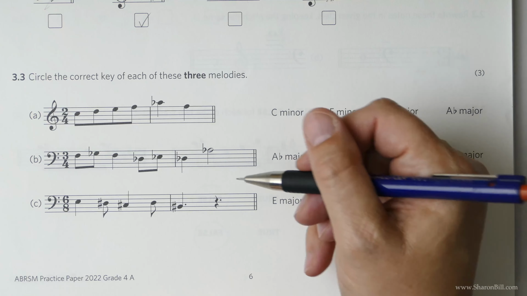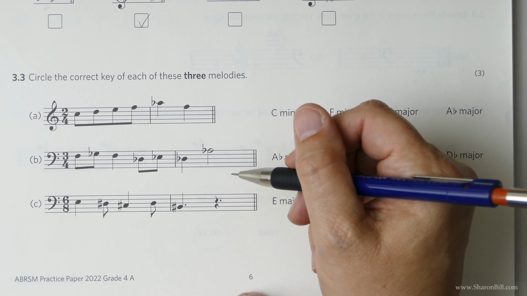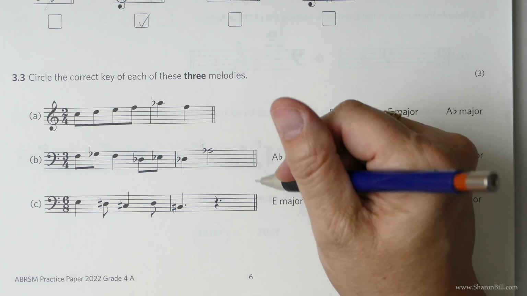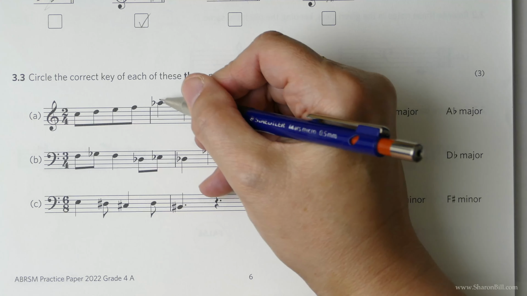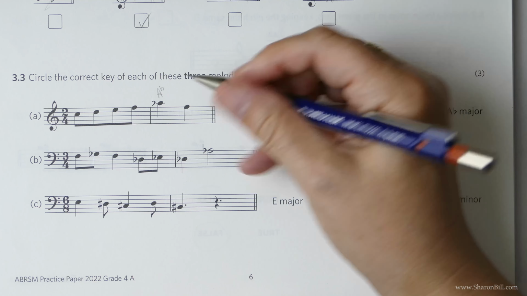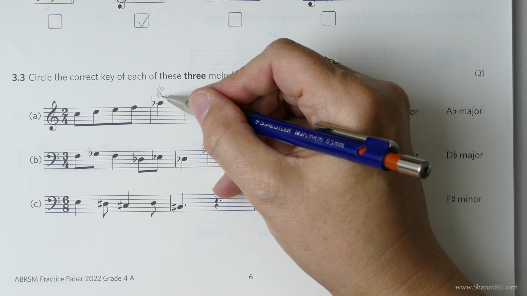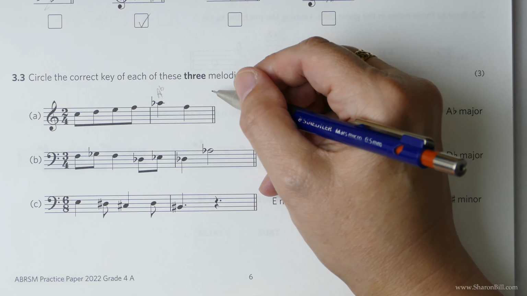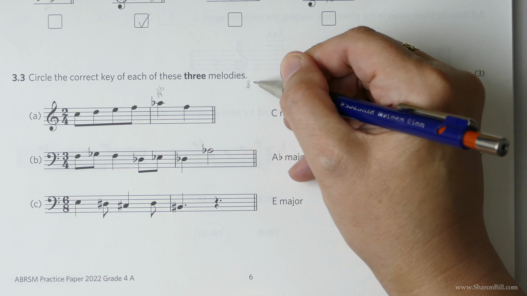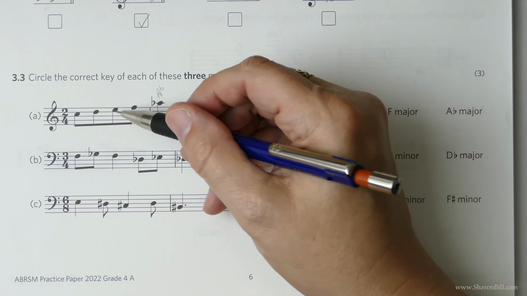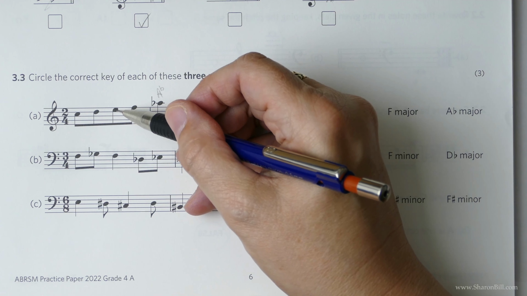Now then, we've got to do a little bit of detective work here. Let's think about what we've got going on. Not a lot of information. We have an A flat. Now we can only have an A flat in a key signature if it's followed with B flats, E flats and A flats. Now we don't have an E flat here.